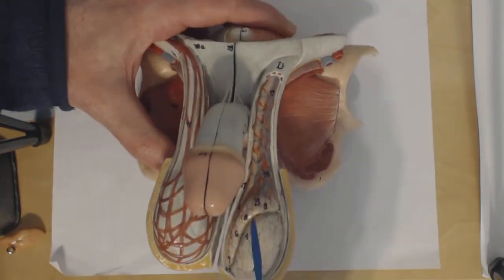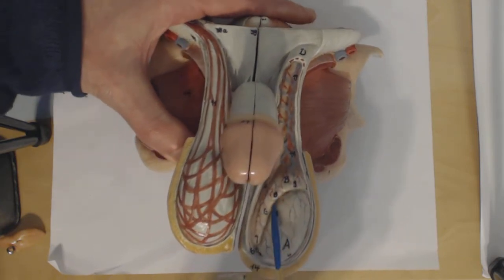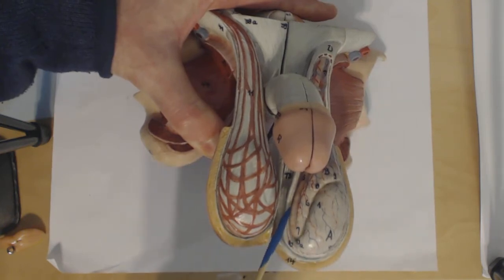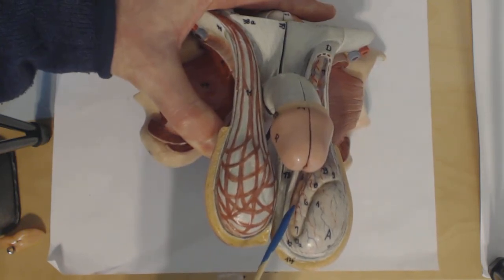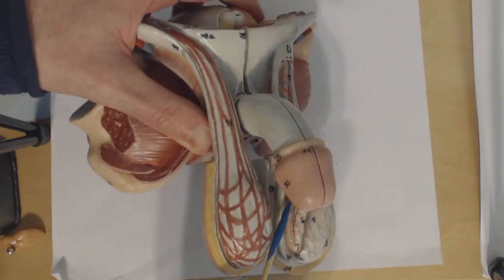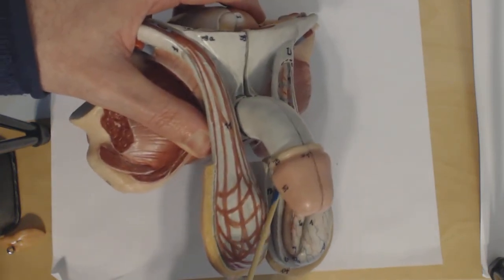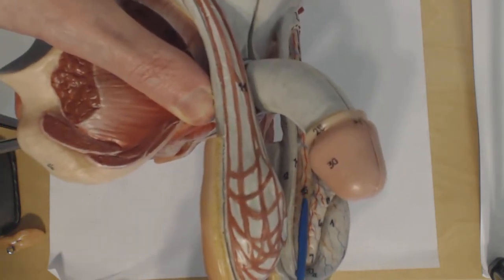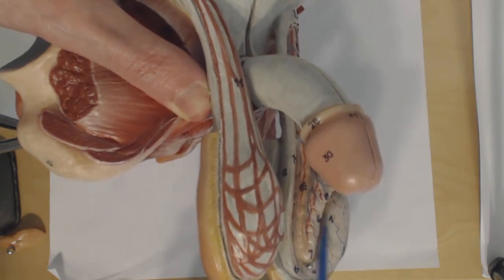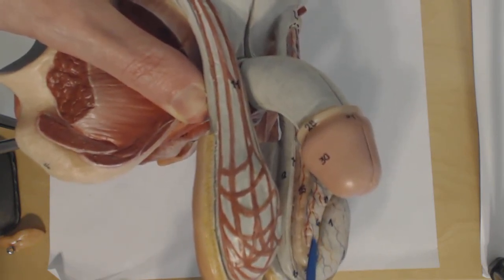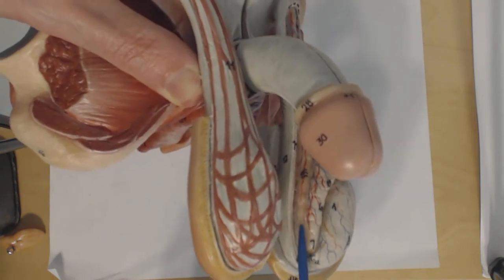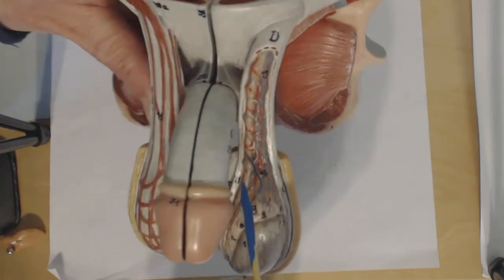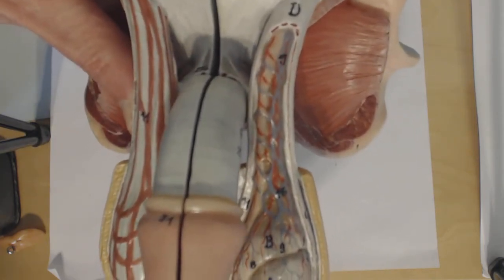This is the testis, epididymis, and as you follow the epididymis around to its tail, you can see again it does sort of this hairpin turn before it turns into the ductus deferens or the vas deferens, as it's making its way up this direction. Here is your ductus deferens, and here's the testis, epididymis. Epididymis comes around, makes this bend, and turns into the ductus deferens as it makes its way up through the spermatic cord.